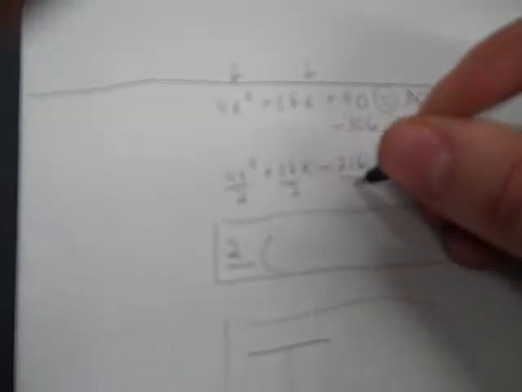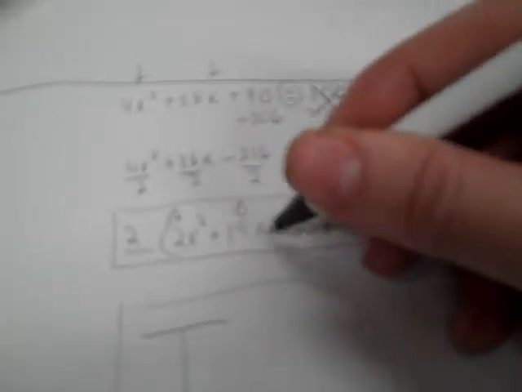So I factor out a 2, and then I divide all these by 2. Okay, so 4 divided by 2 is 2, and that's going to stay x to the second power. 38 divided by 2 is 19, and that's going to stay 19x, and then 216 divided by 2 is 108. Okay, so now I'm going to run my ABC test from here. Remember, this is where we're at. Everything else up to this point I just ignore, okay?